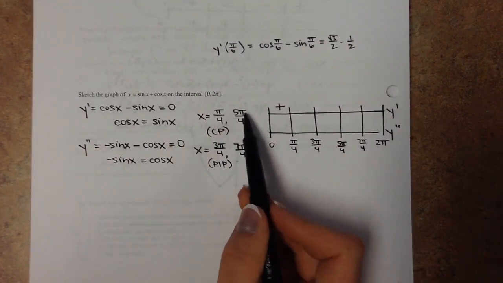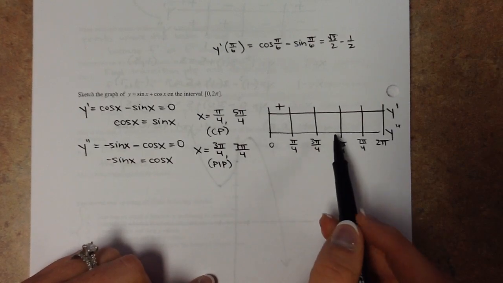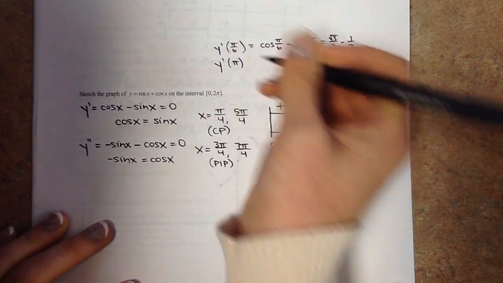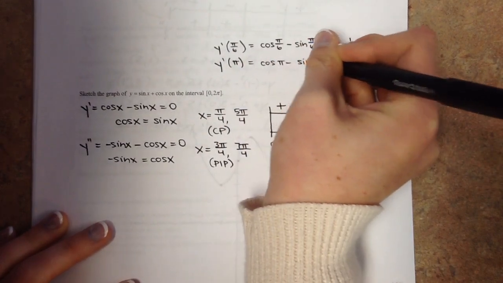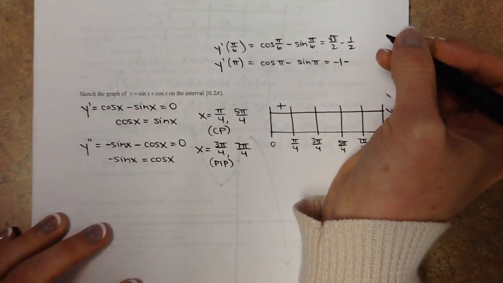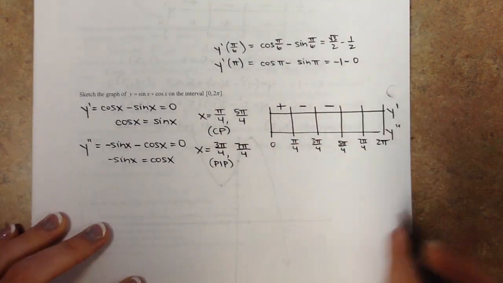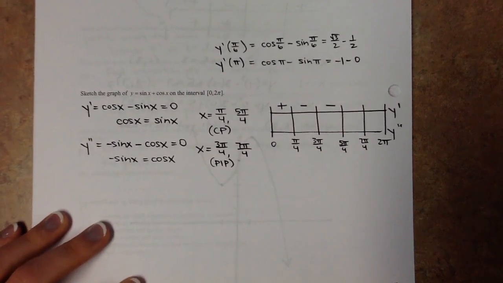Okay, and then the next time it could change is 5 pi over 4. So I can plug something in between here. A really good one to use would be pi. Okay, so cosine of pi minus sine of pi. Cosine of pi is -1 minus sine of pi, which is 0. So that comes out to be negative. So that whole chunk is negative because I'm not going to change my first derivative at 3 pi over 4.